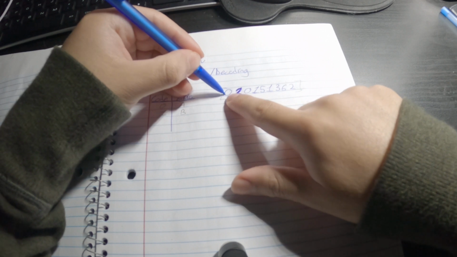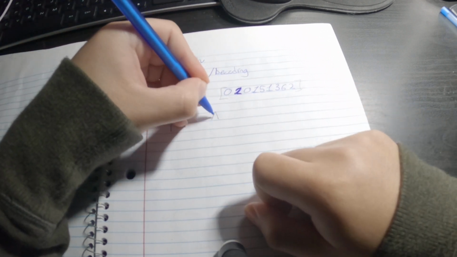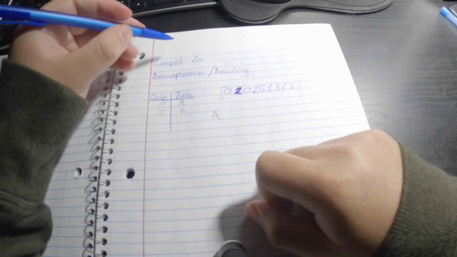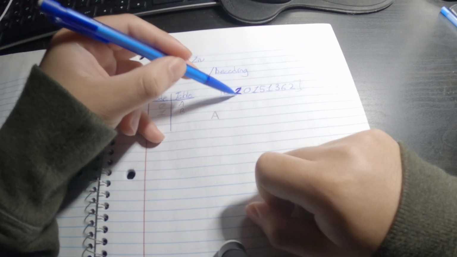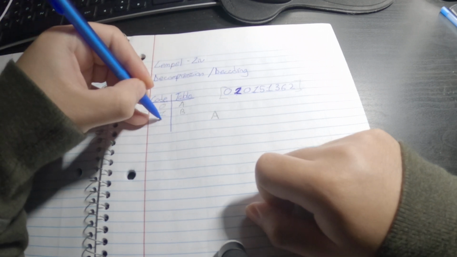So first we have 0. 0 corresponds to A, so we're gonna put A down. All right. Now we need the 2. Let's go to our table and see if we can find it. Nope, we don't have the number 2.